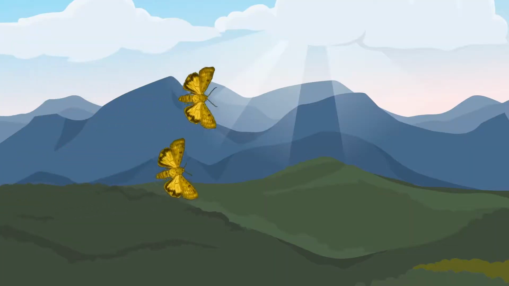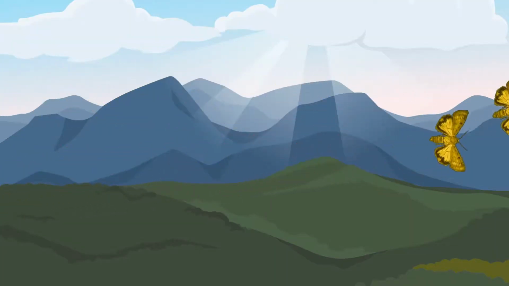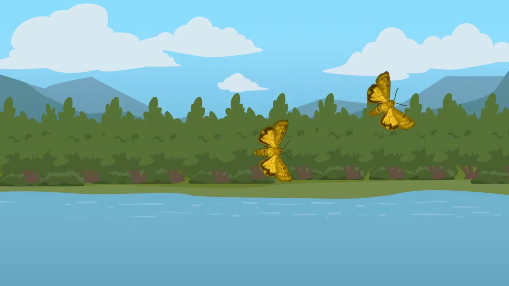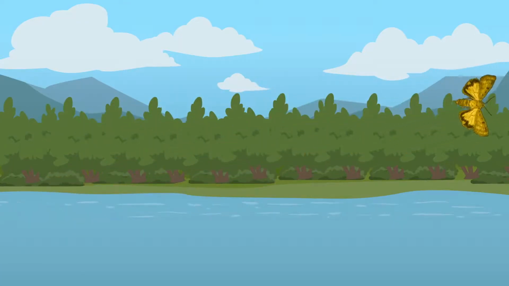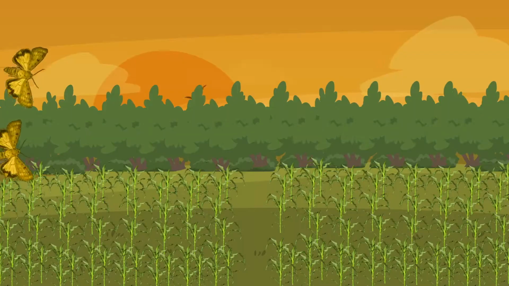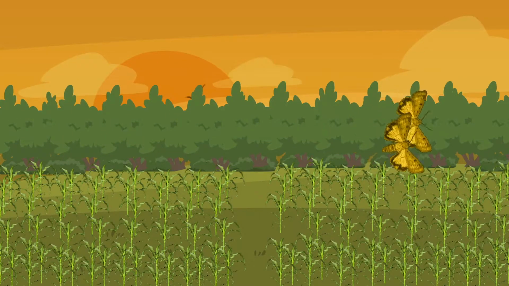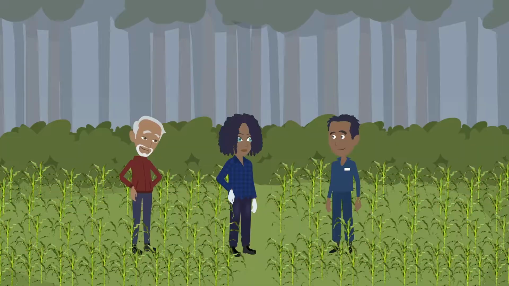The fall armyworm is a pest that can migrate very far. The moths fly to your farming region from other regions where the conditions for their survival are very good, where the temperatures are always high and there are always food plants available during the year. Will it infest my maize fields again next year? We don't know, it's difficult to predict.